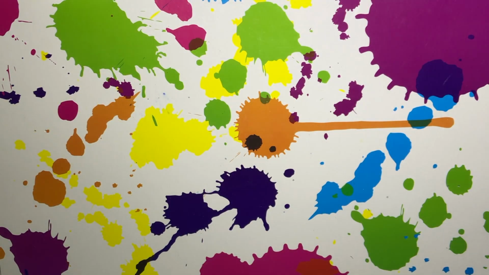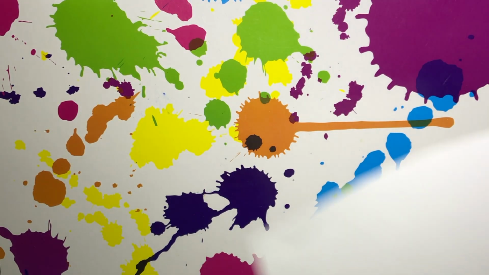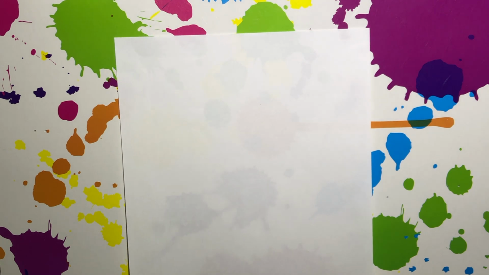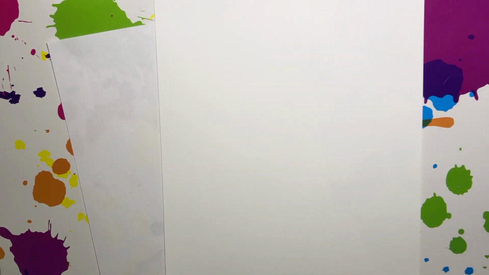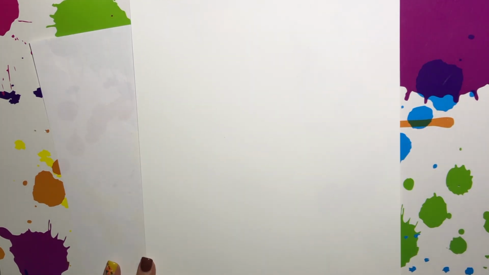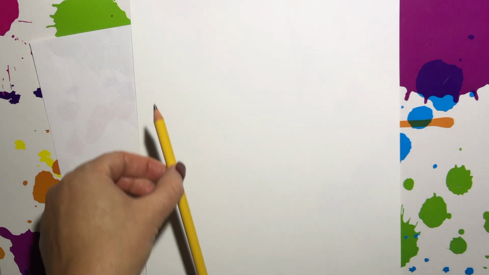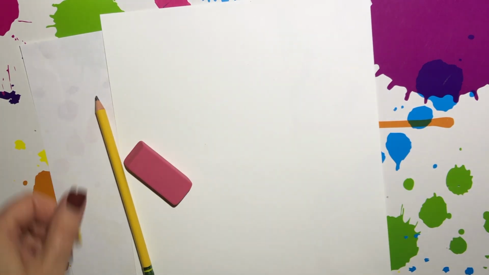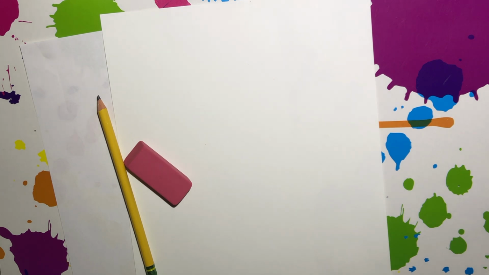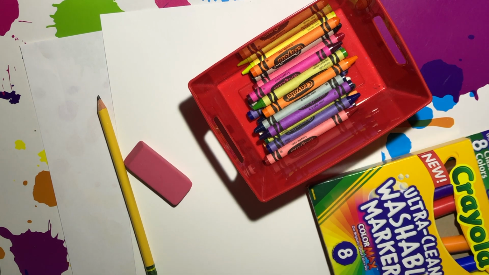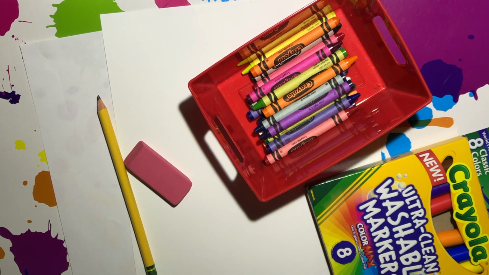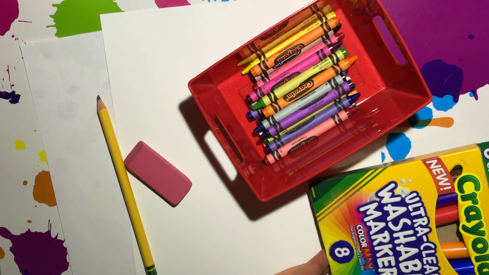For this lesson, you're going to need one piece of copy paper or notebook paper to learn how to draw your shapes. You're going to need one piece of drawing paper to draw your lion. You're going to need a pencil and an eraser. For coloring today, you can use crayons or markers, or if you have paint, I welcome that as well. So let's get started.